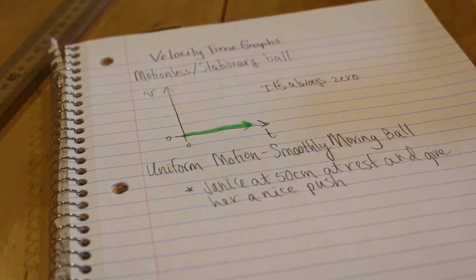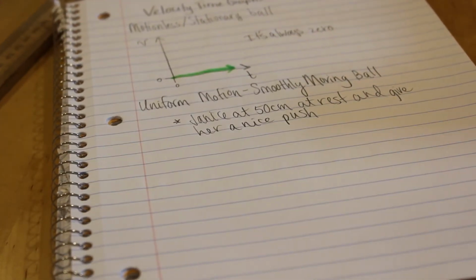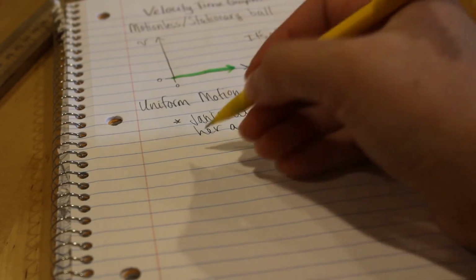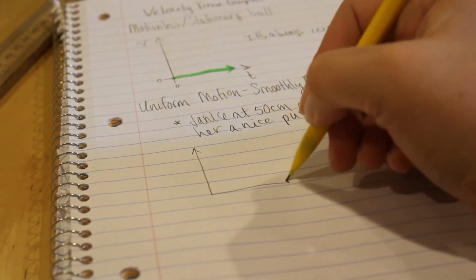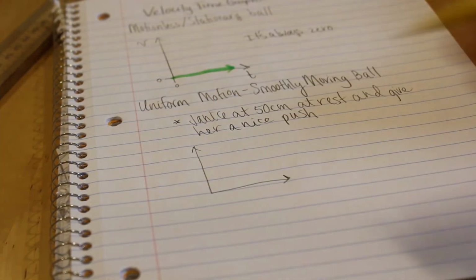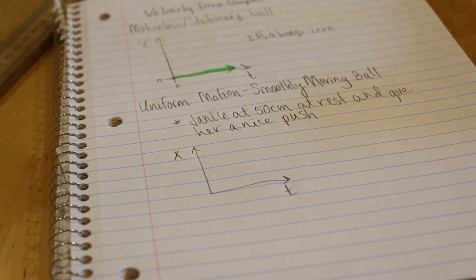So if we do that, then we can plot our time velocity graph. So before we do that, let's draw the position time graph where we have t on the x-axis and x on the y.